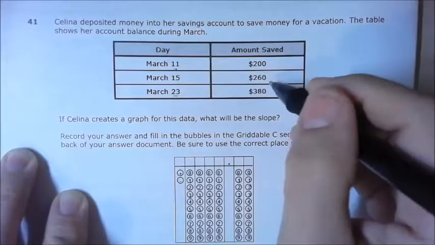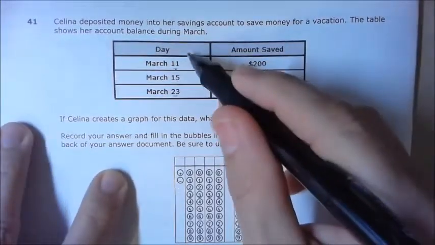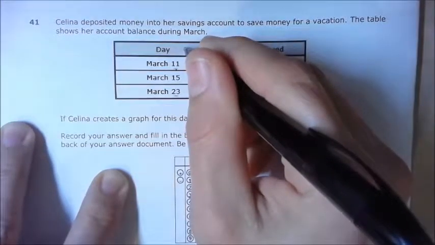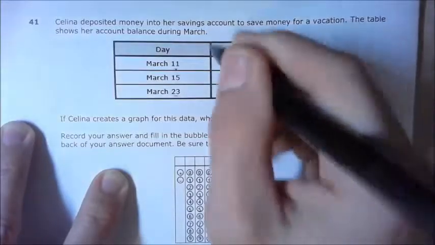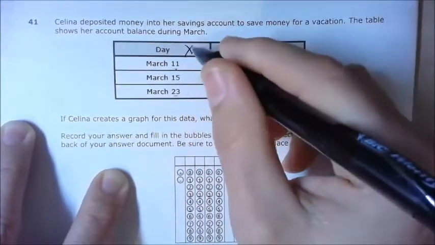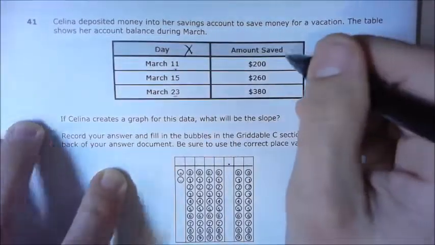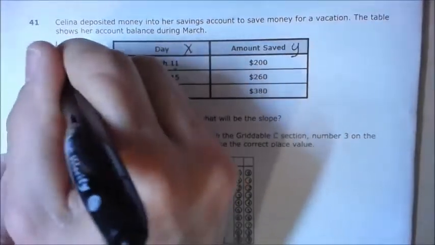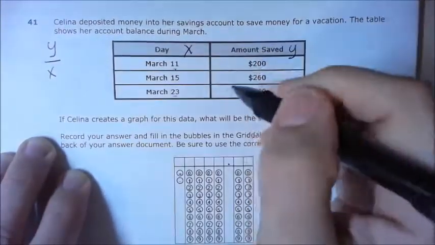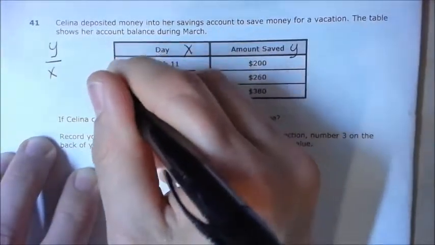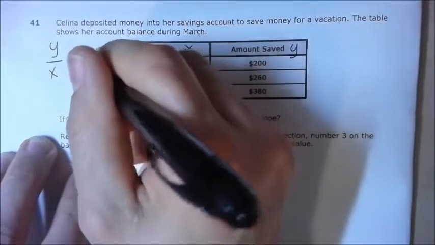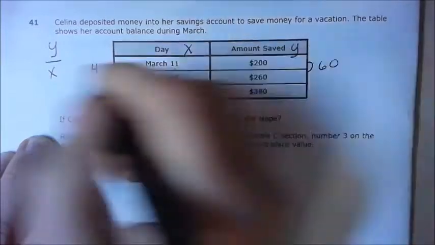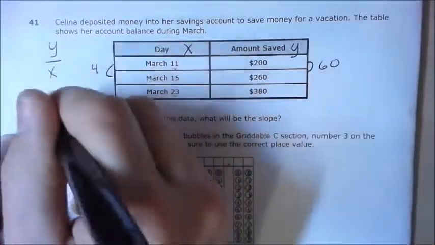So think about it. The money is what's being measured, and the time is what's occurring. That's going to be the independent variable. As time goes on, it changes our savings. So this is going to be our x, and typically time is almost always your x value, and then cost is going to be our y. Remember, when we find slope, we find rise over run, or y over x. So let's check these real quick. My change from 11 to 15 is 4, and my change from 200 to 260 is 60. So if I do y over x, I have 60 over 4.